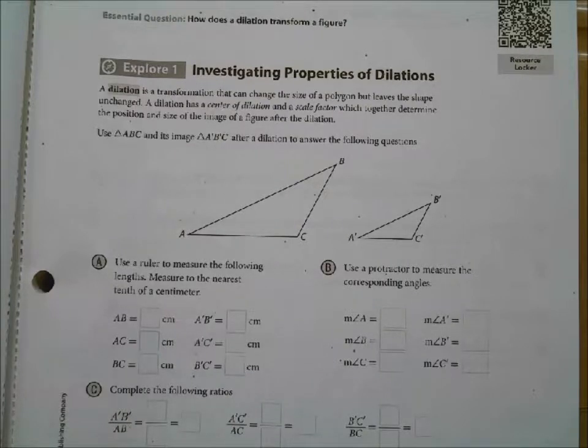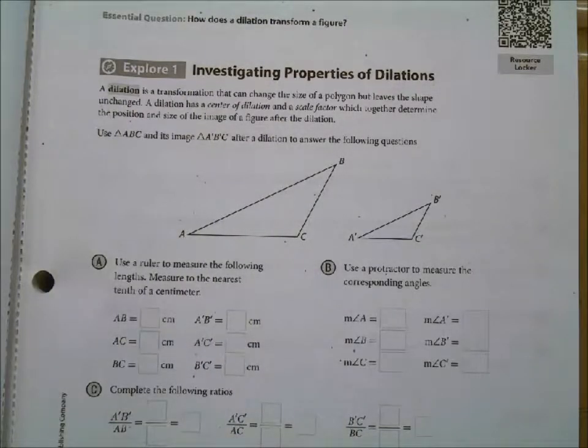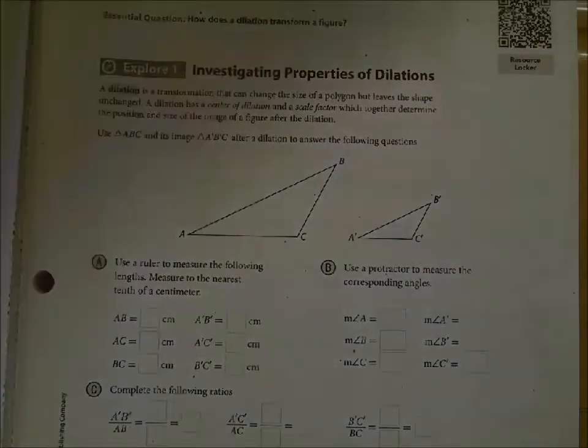All right. So again, let's get those measurements down. So angles and sides, please. And I will do the same.